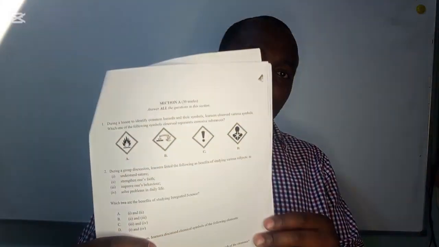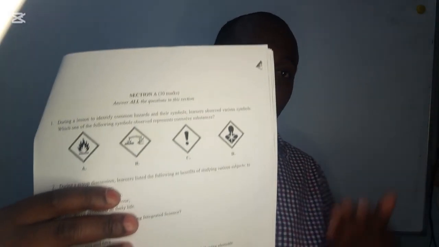Now, this question has two sections, section A and section B. Section A has multiple choice structured questions where you'll choose between A, B, C, or D. And then you'll have section B. So section A will have 30 marks and it has 30 questions.